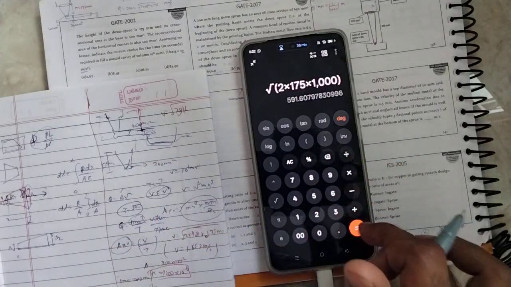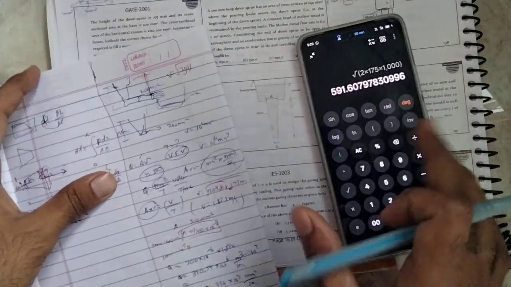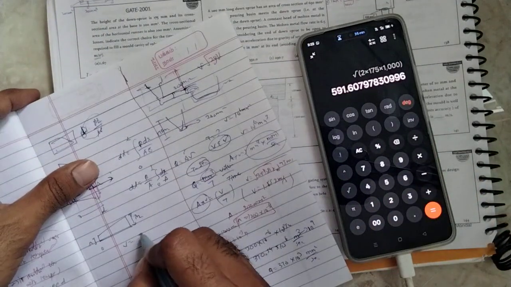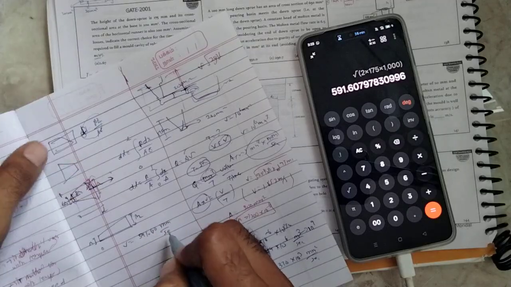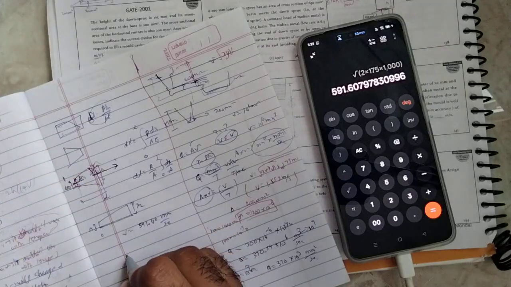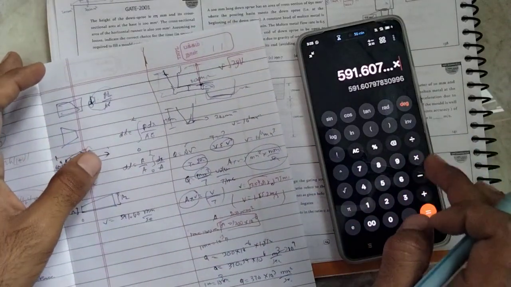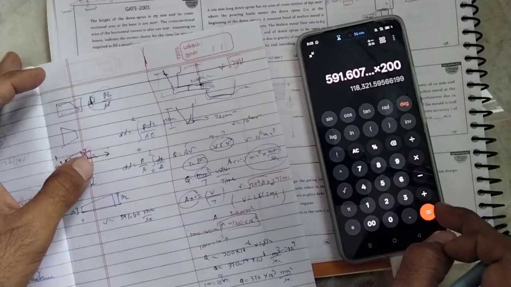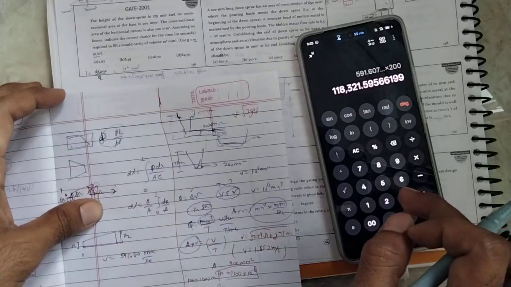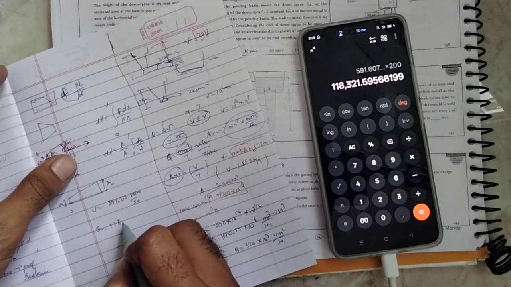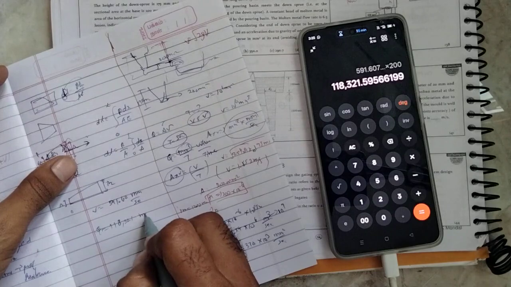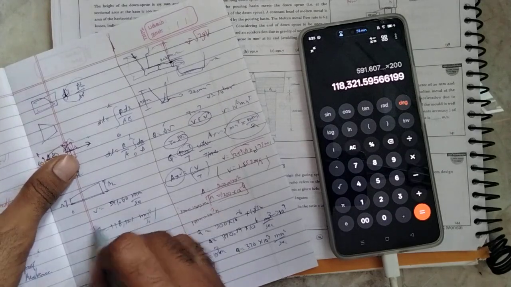So velocity equals 591.60 millimeter per second. Area is given, so discharge equals area into velocity, which is 200. The entire discharge equals 11321 millimeter cube per second.